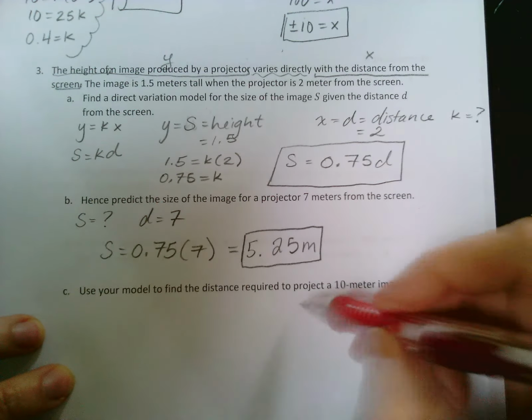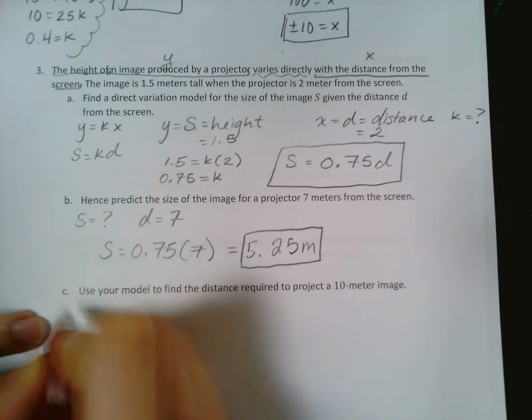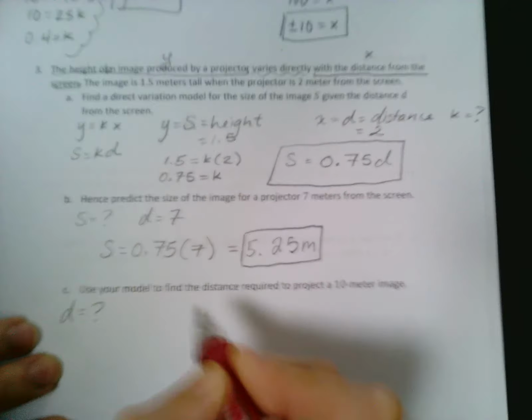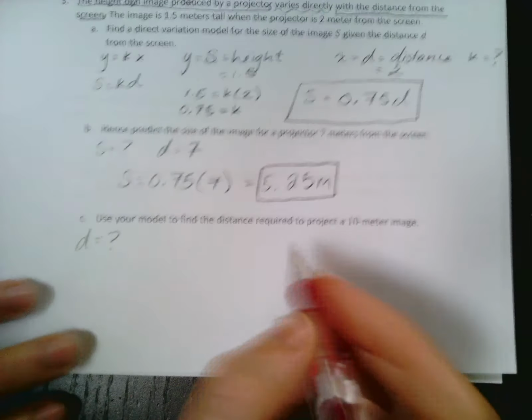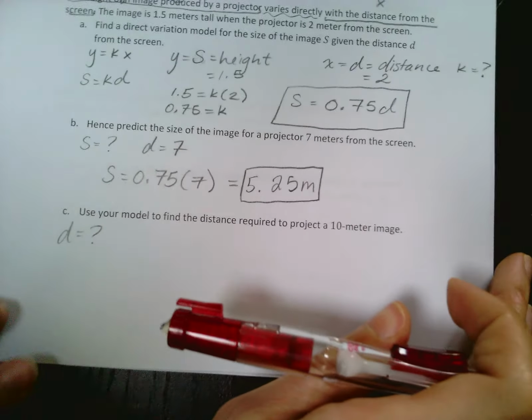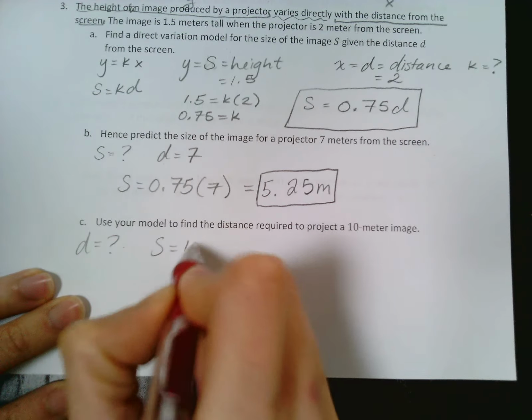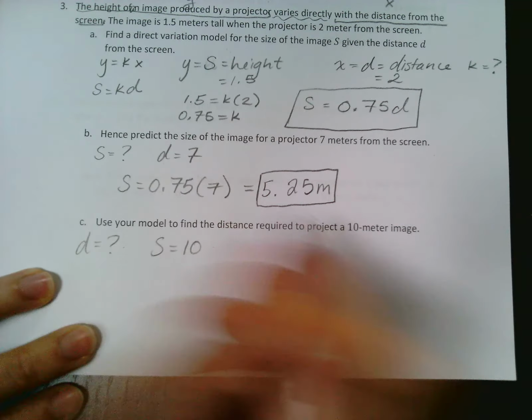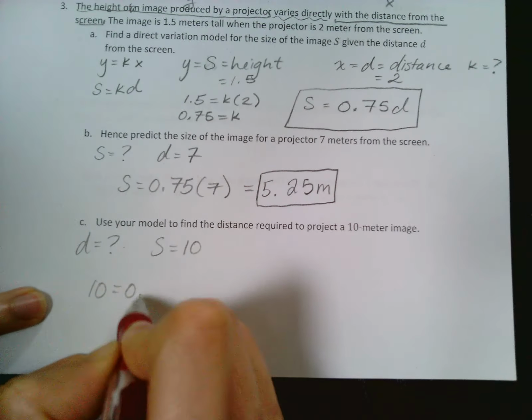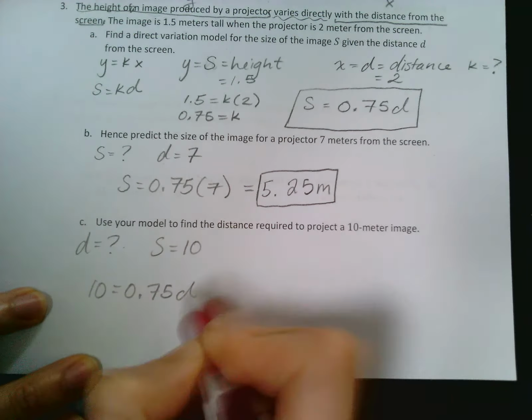Use your model to find the distance required. So distance is unknown. We're probably seeing similarities. Again, we're seeing that this is a very common progression for this type of problem. Distance required for the size to be 10 meters. So that means I do 10 equals 0.75 times d.